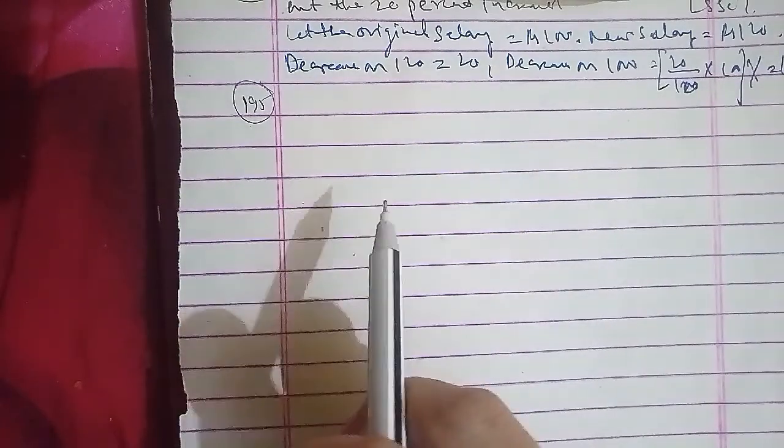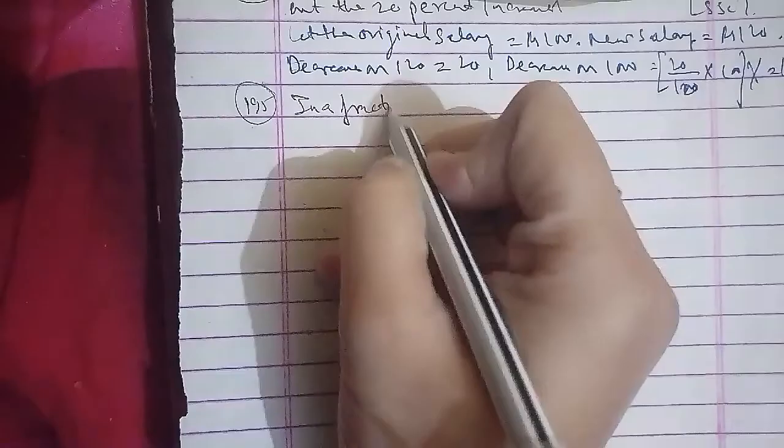In a fraction, if the numerator is increased by 40% and the denominator is increased by 80%, then what fraction of the original is the new fraction?